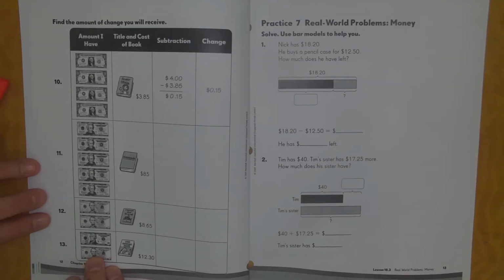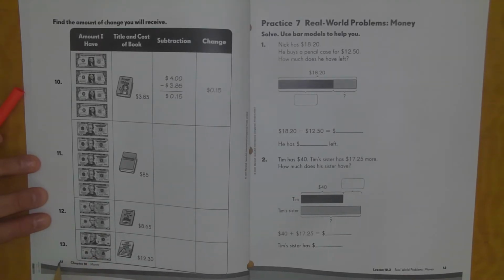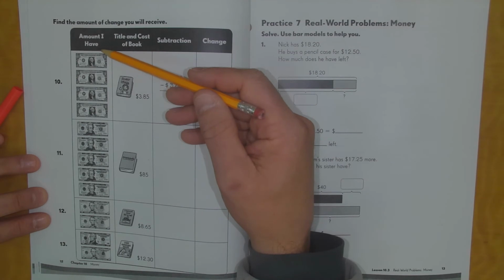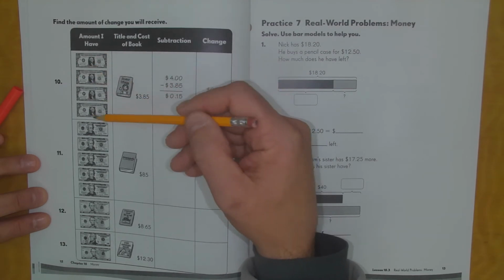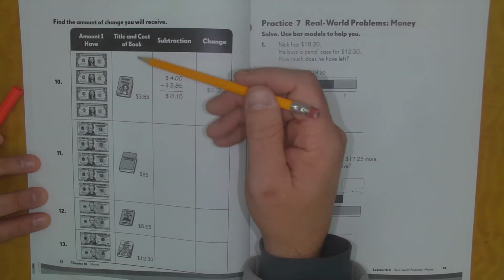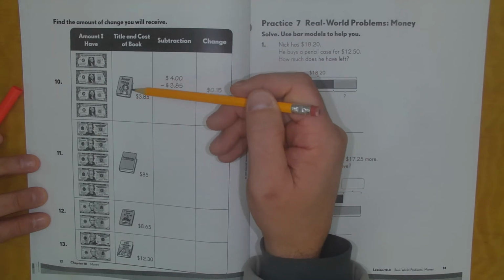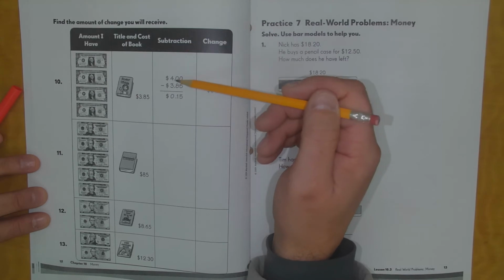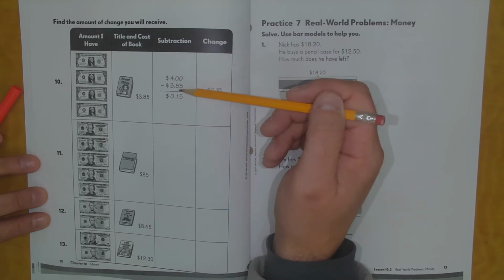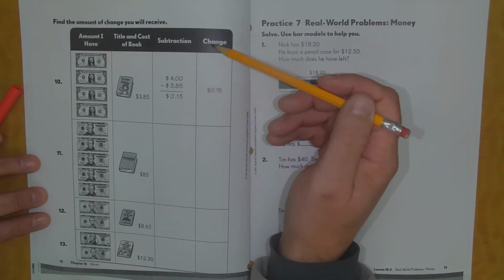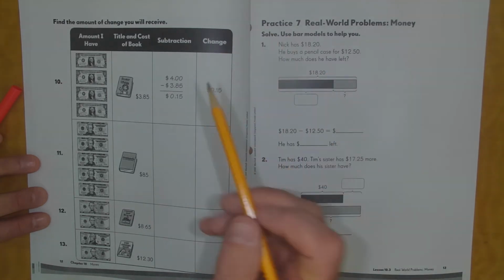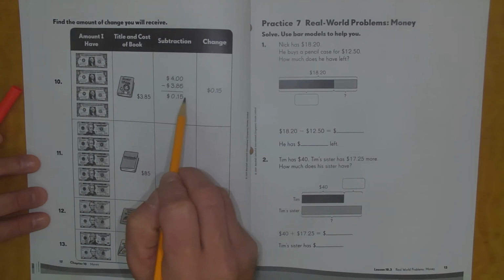You should be back with me, and you should have turned to page 12 here, and just to explain this a little bit, this is the amount of money you have. So in this case, you have $4. You are buying a book, and that book costs $3.85. Here you write out your problem vertically, and you solve your problem, and then here you write the amount of change you should receive, or your answer for this problem.